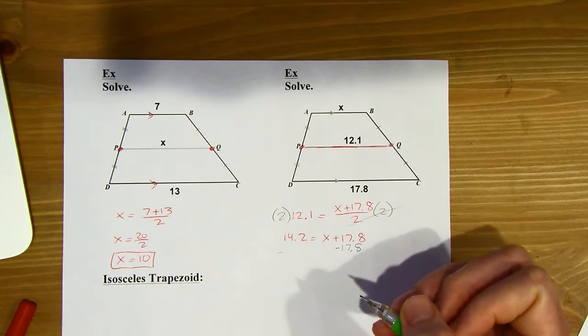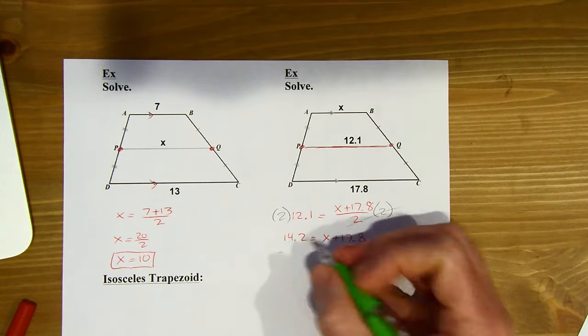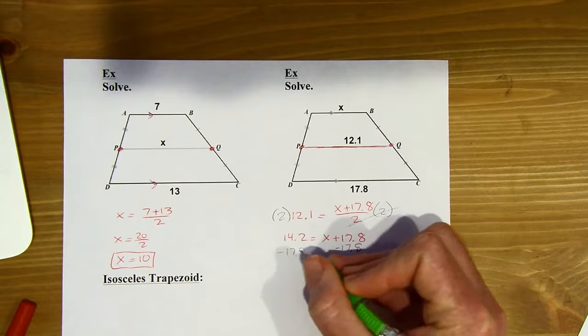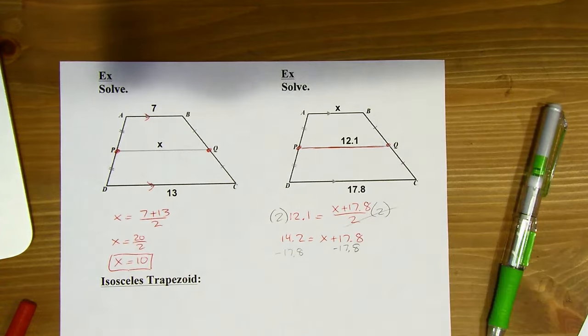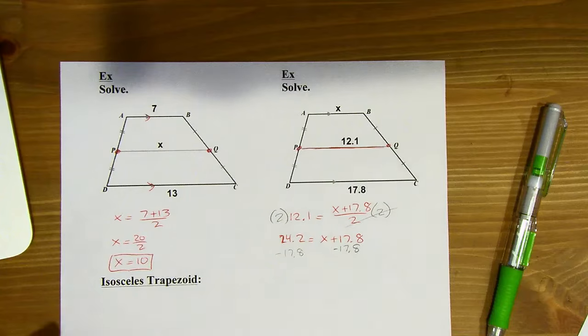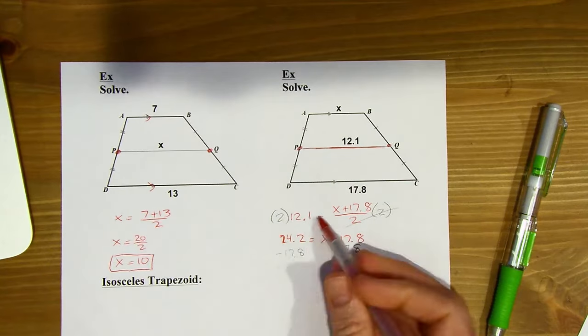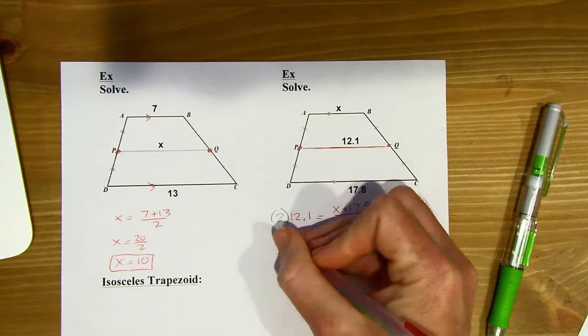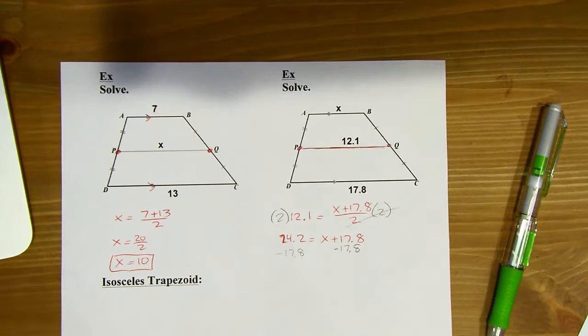Then all I have to do is subtract 17.8 from both sides. Oh, this is 24.2, isn't it? There we go. I had myself confused for a second because I doubled 12.4 wrong. So that's 24.2. And then I'm going to subtract 17.8 from that, and I'm going to get 6.4.